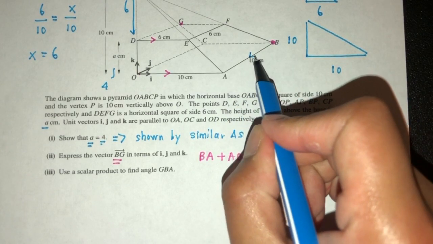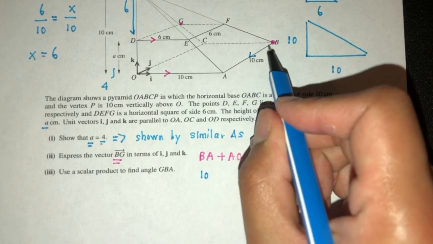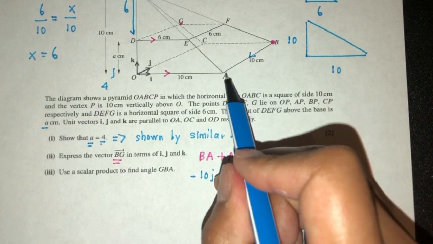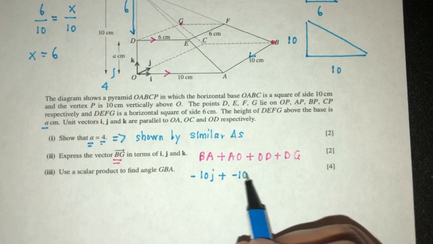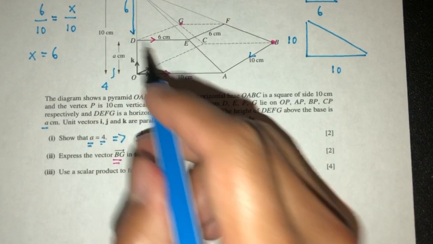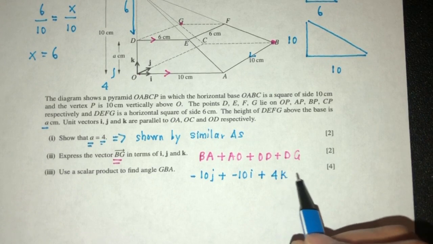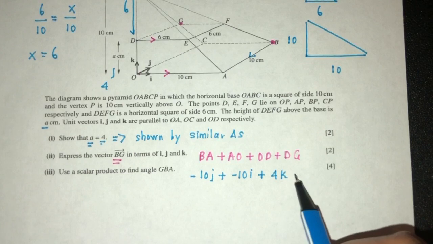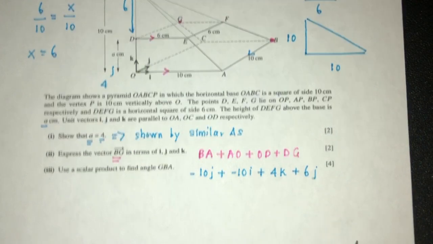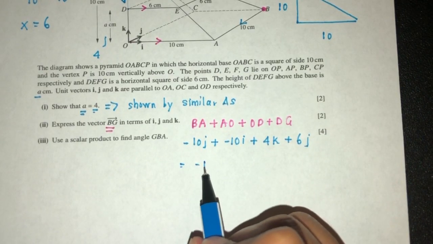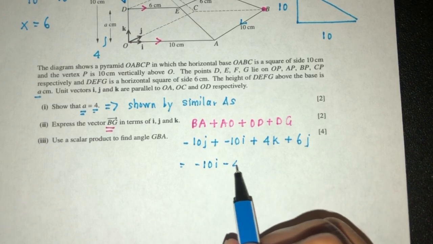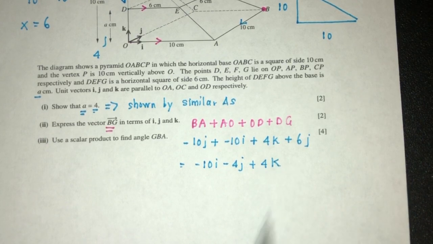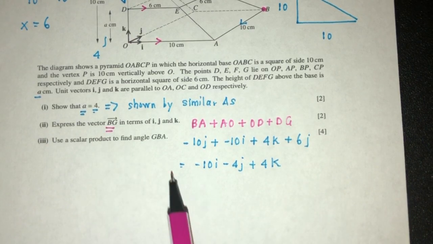Now BA will be in this direction, that should be 10, but it is in the opposite direction, should be minus 10j. Now AO, that should be also minus 10i. OD will be going up, should be 4k. And then DG should be this, going this way, will be 6j. Simplify: minus 10j minus 10i minus 4j plus 4k. That will be BG in terms of i, j, and k.